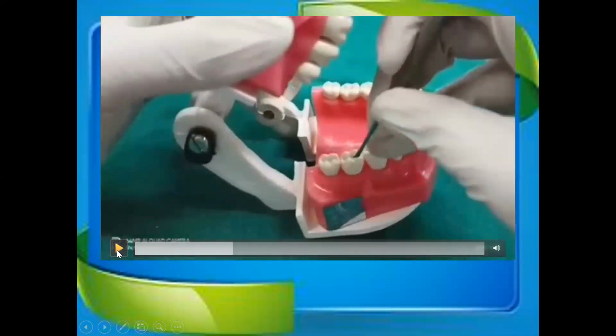I hope you all can appreciate that this is conventional finger rest, in which the fourth finger is resting on the tooth surface just immediately adjacent to the working area.